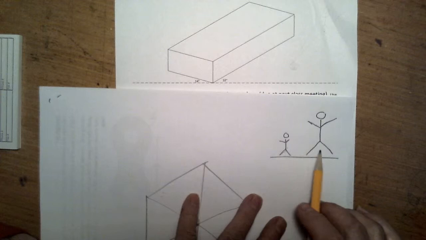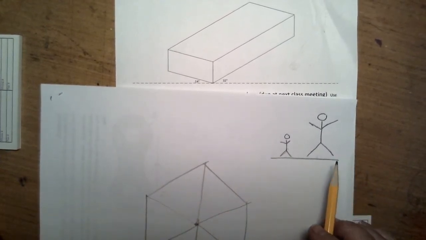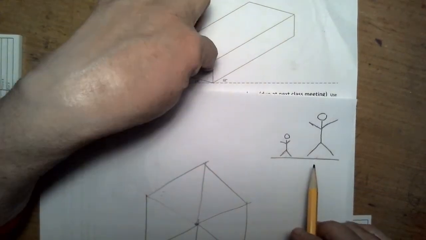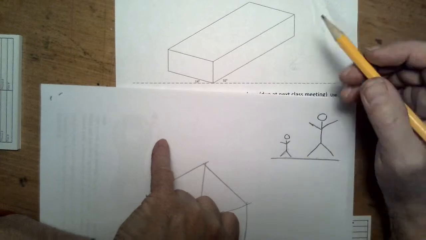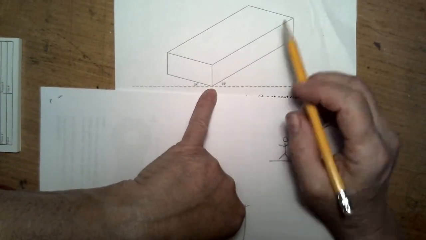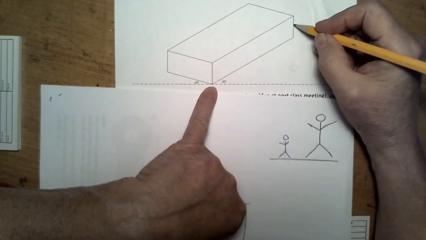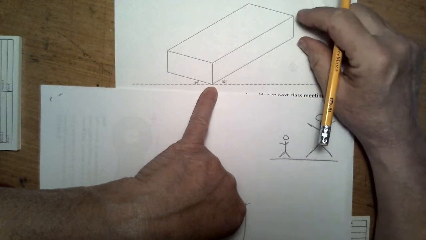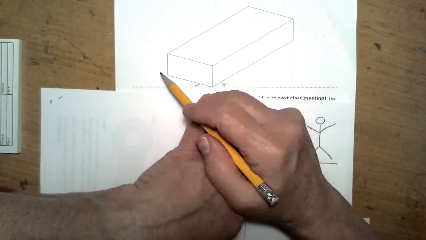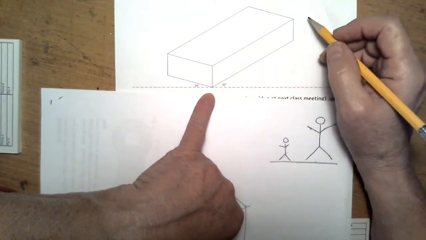So when you're looking at a regular photograph of something, or you're just looking at something in real life, you're looking at it more in perspective, where an isometric drawing isn't like that. In other words, if I'm standing here and I'm looking, let's say this is a building, and I'm looking down this building, it would make sense that this edge of the building would appear smaller than the edge where I'm standing. And the same thing true here, and the same thing true here. But for an isometric drawing, we don't do that.